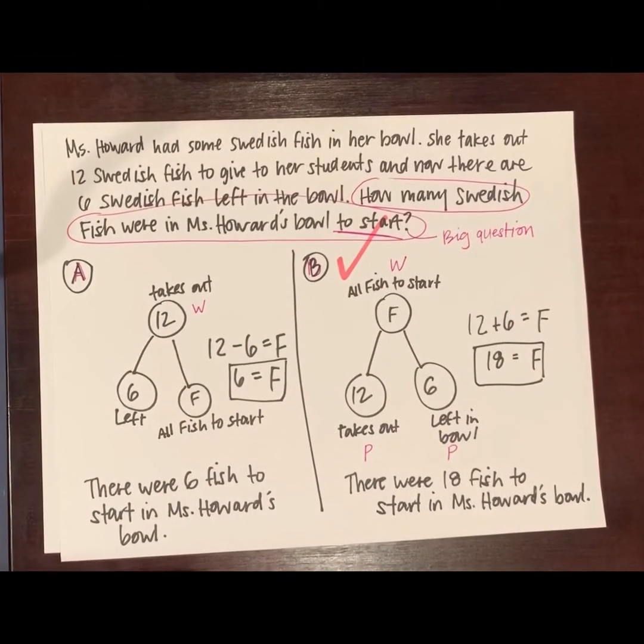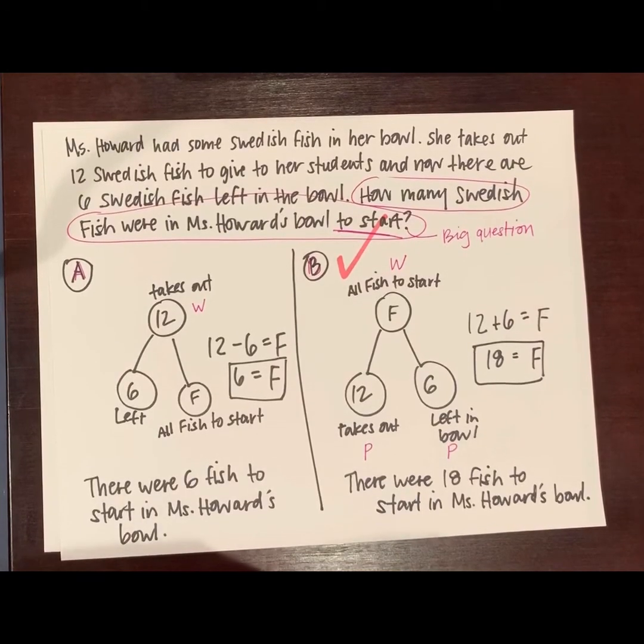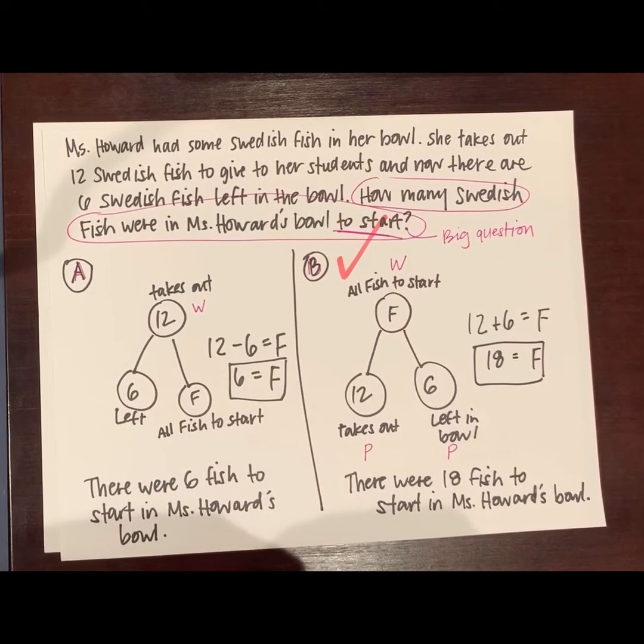As you represent today, remember to think, what in the story represents the whole and how do I know? And what in the story represents the parts and how do I know?